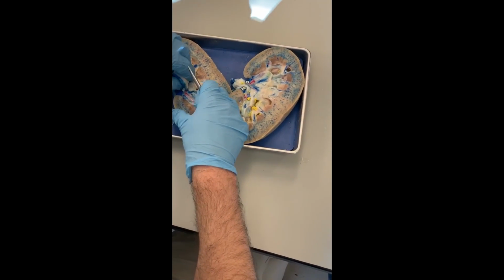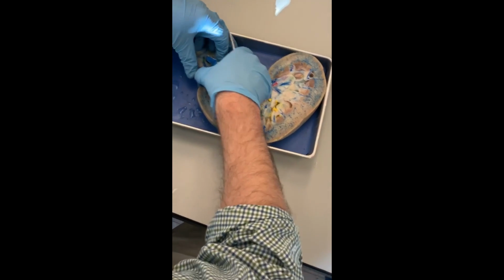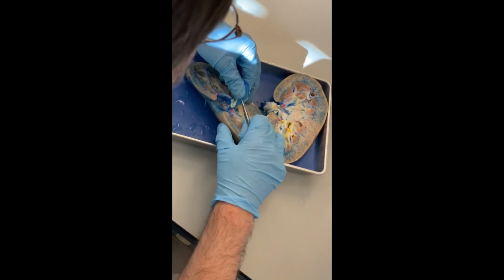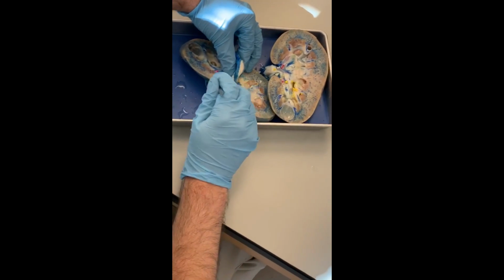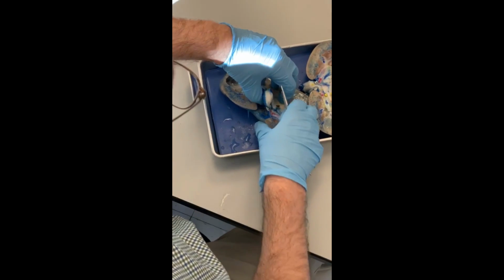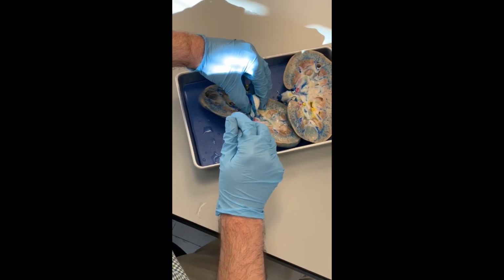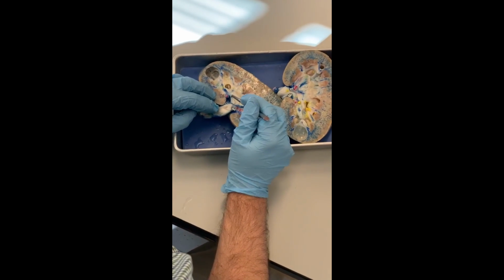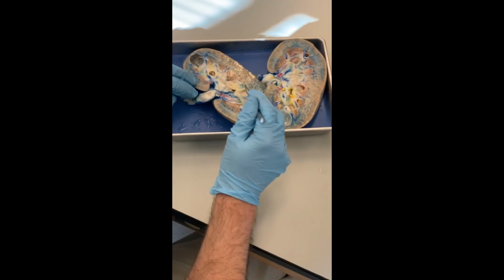And of course, if we were to pull all that out, I can kind of do it here if I reach in there, you can see it's just a space inside the kidney, an empty cavity. That's the renal sinus, and that's where all those structures are, including the adipose tissue.